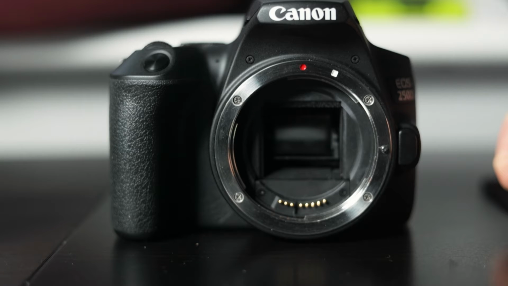So the red dot means that the camera is compatible with EF lenses, whereas the white square means it's compatible with EFS lenses as well. Whereas on the 1DX2 there is only one red circle, meaning that only EF mount lenses will work.